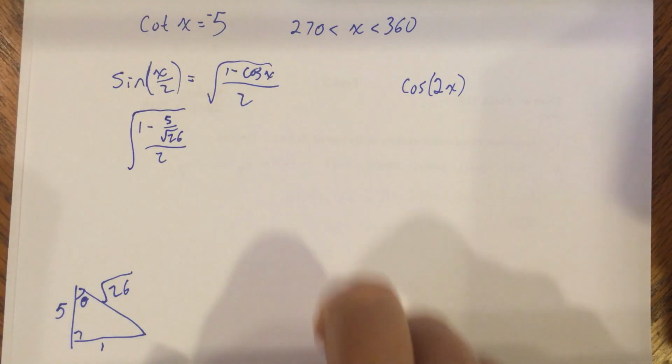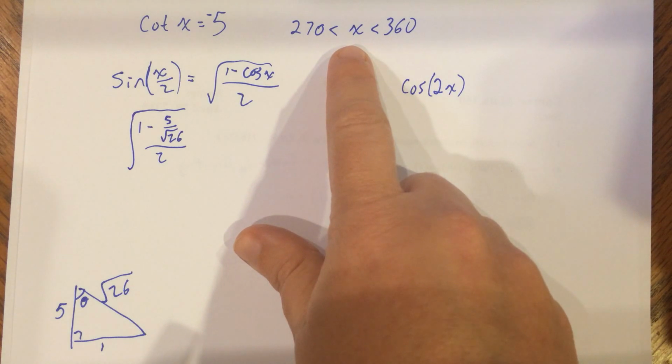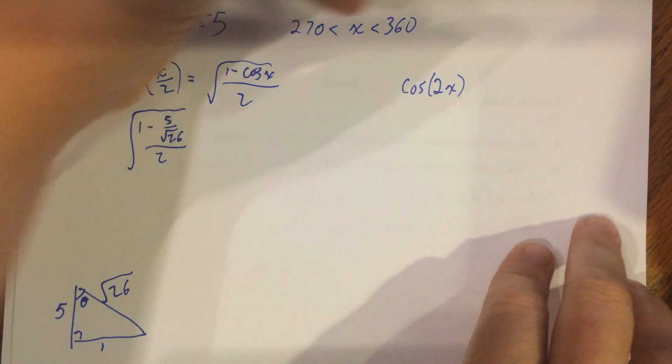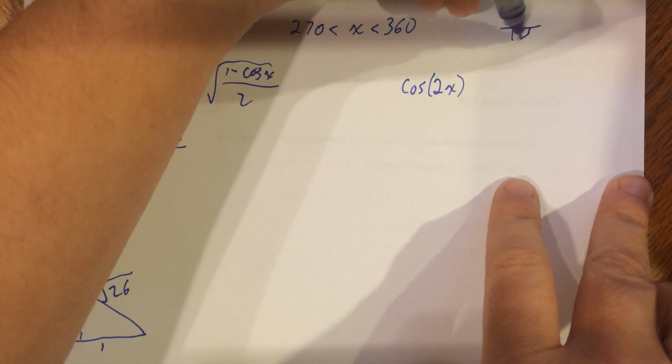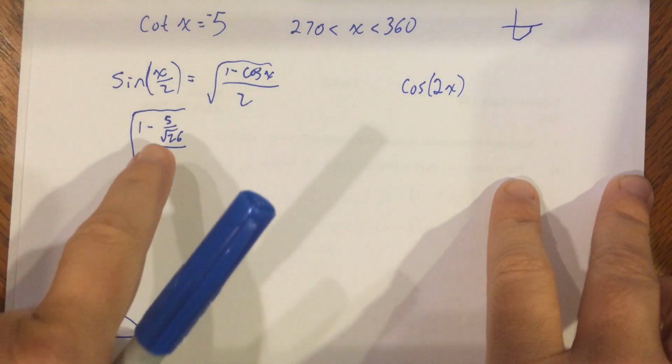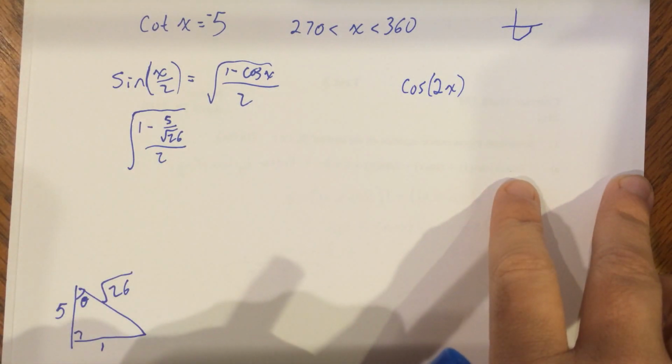And real quick, I was in the fourth quadrant, 270 to 360. If I drew that out, it would be here. Cosine there is positive, so it's a positive 5 over the square root of 26.